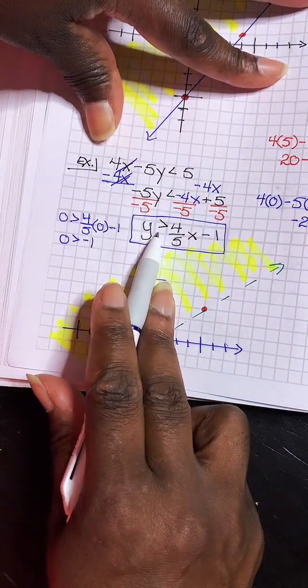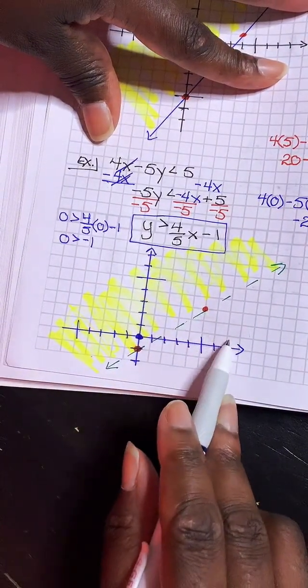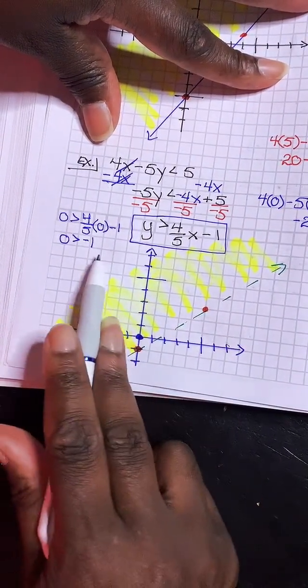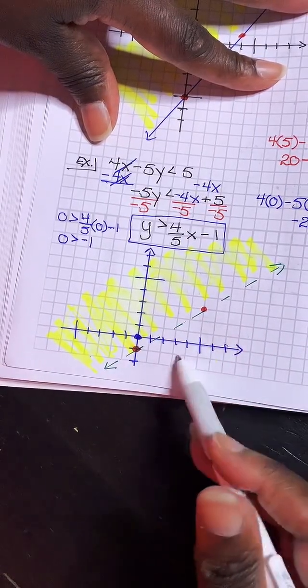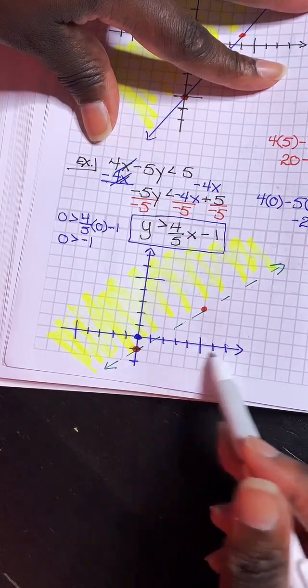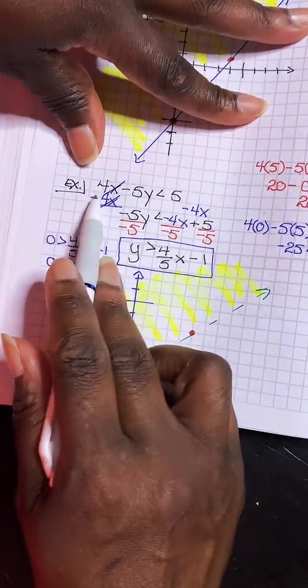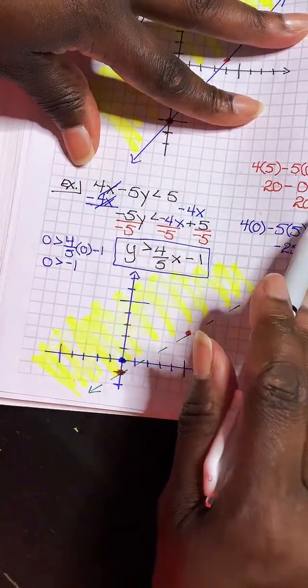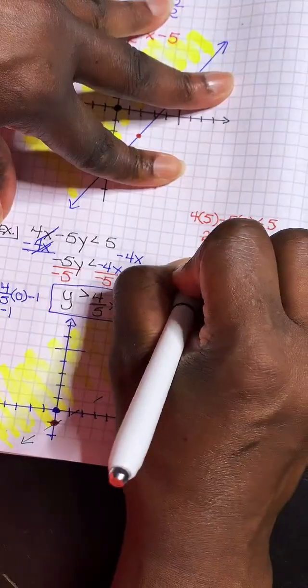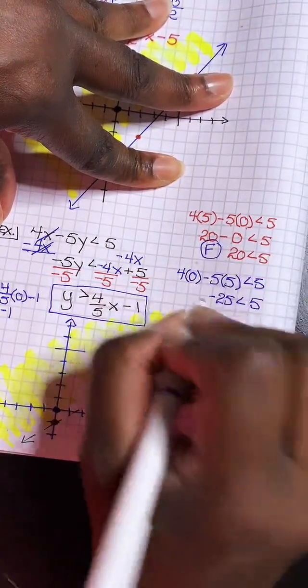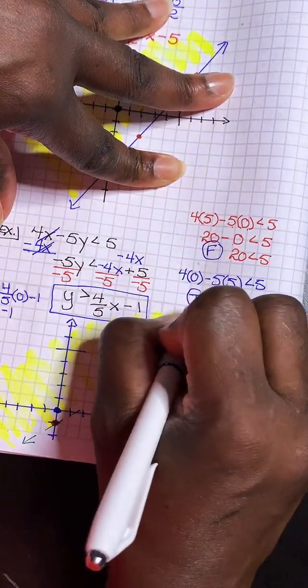Without flipping the sign, you're going to get an error. You'll get an answer, but you're going to shade the wrong side. If you try to plug any of those points back into the original inequality, you're going to get an error every time. This is false. This is true.